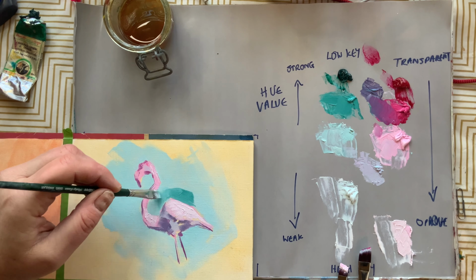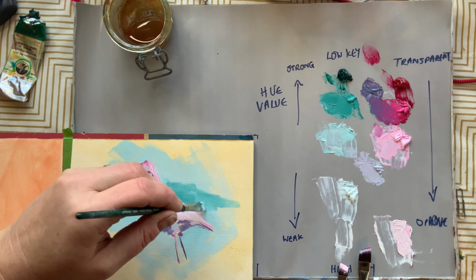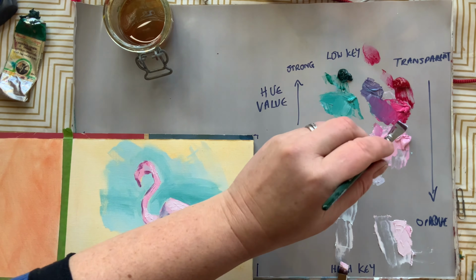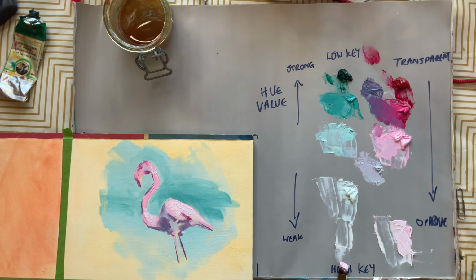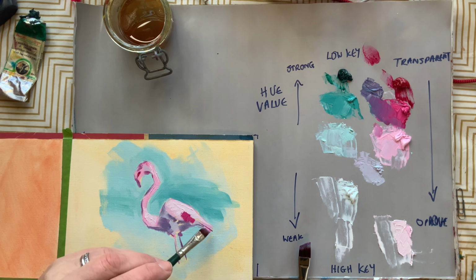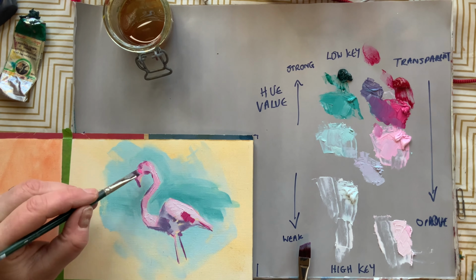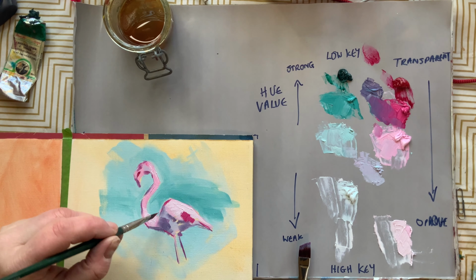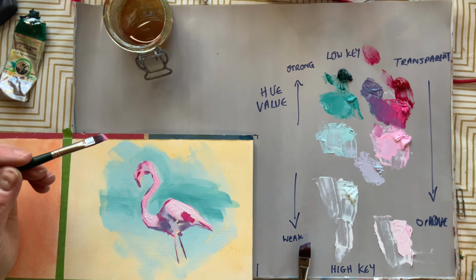The next stage is to make my flamingo stand out on the page a bit more, and I do this by adding a darker value next to the lightest value, making him pop out of the background. Now I'm going to add some of that very intense high chroma pink, that really vivid hue. I'm only going to add this onto the subject because that's where I want the viewer's eye to be drawn. I'm not going to add any equivalent hue in green because it would fight with the subject itself.